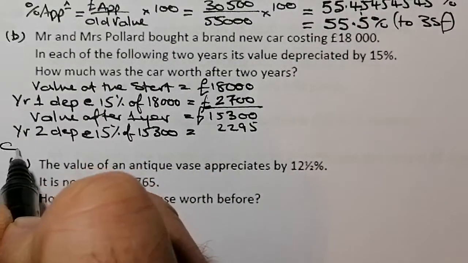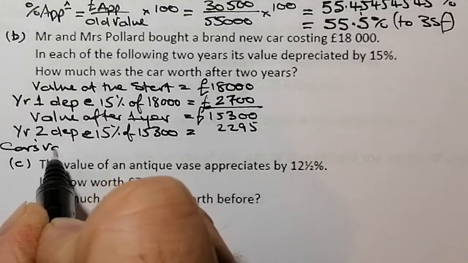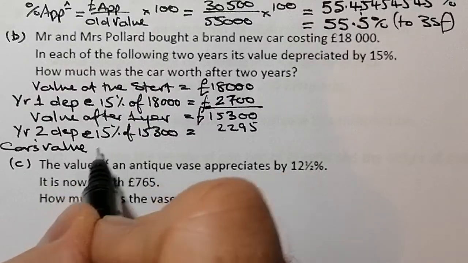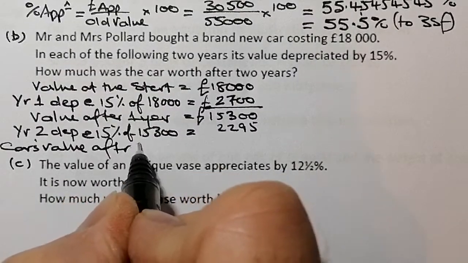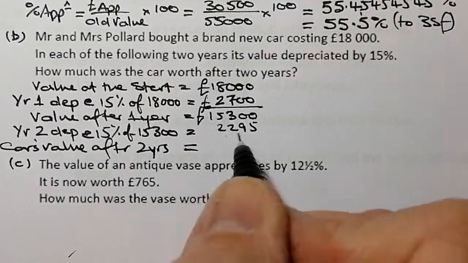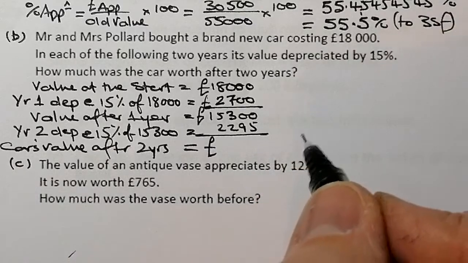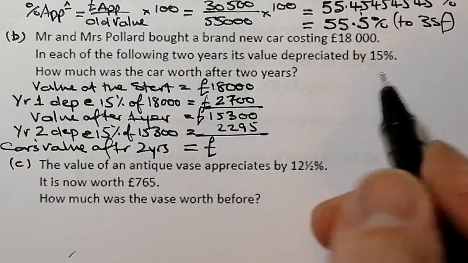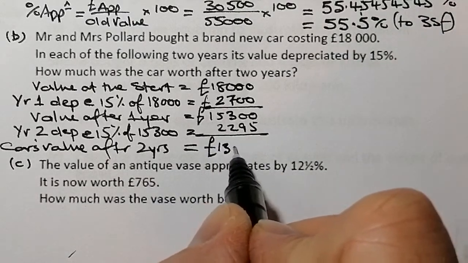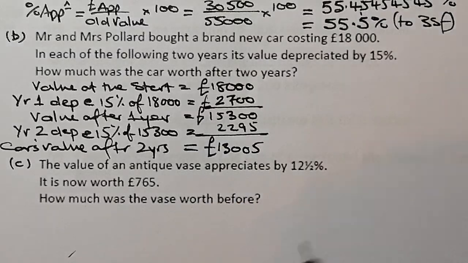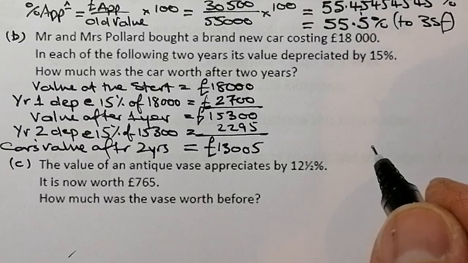So the car's value after the 2 years is going to be equal to, I'll just subtract that, and that should give me my final answer. If I subtract that from that, that gives me 13,005. So £13,005 should be my final answer there.